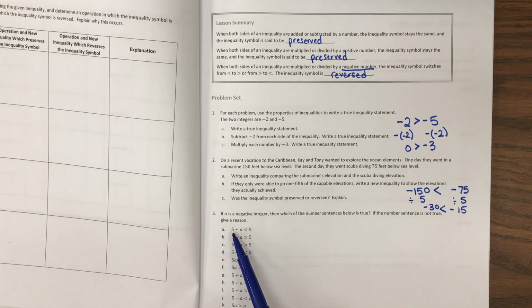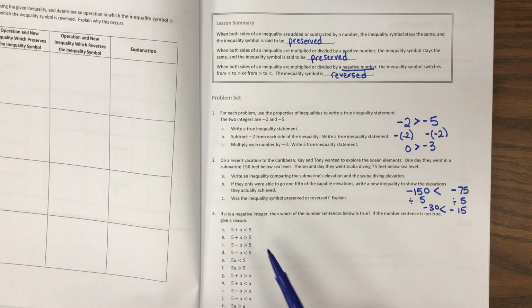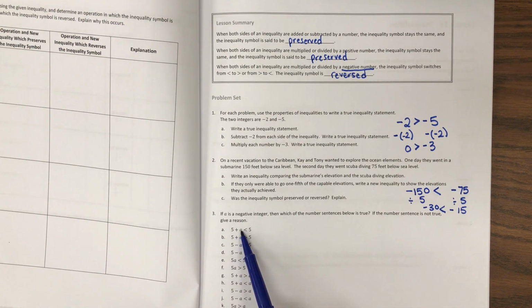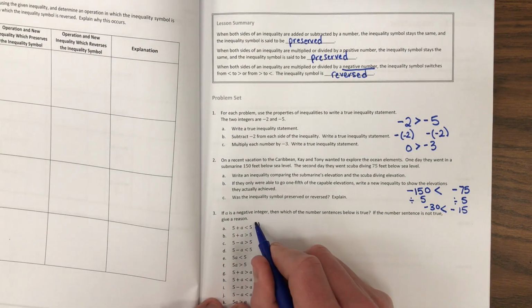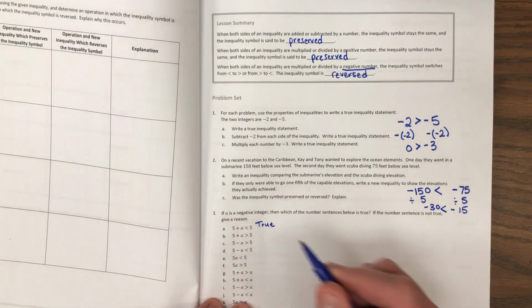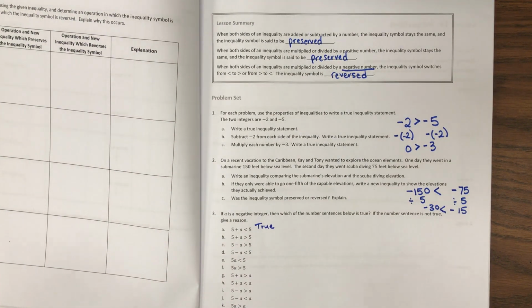So let's think about 5 plus a negative number is less than 5. I would say that's true, right? If you're starting at 5 and then you add something that's negative, no matter what that negative number is, it's of course going to wind up being less than 5. So I'm going to write true next to this one. And I'm being thorough and actually writing the whole word true. If you just want to put a T next to it, that's fine.